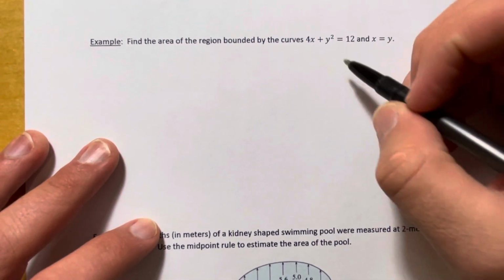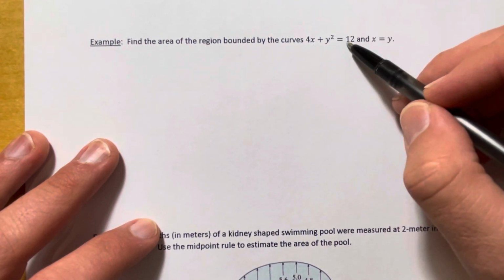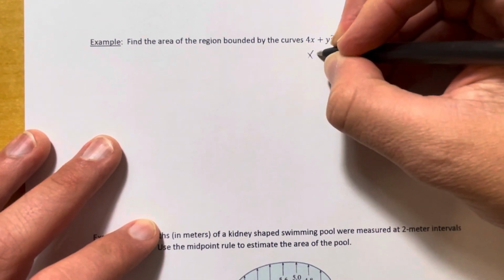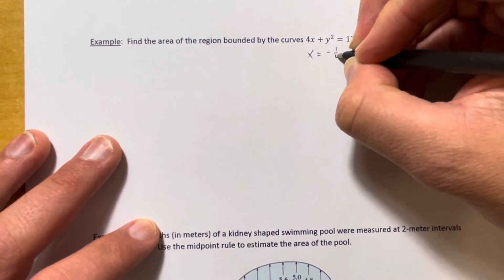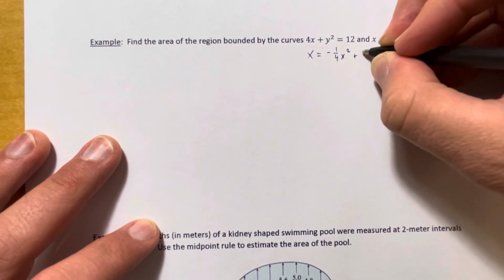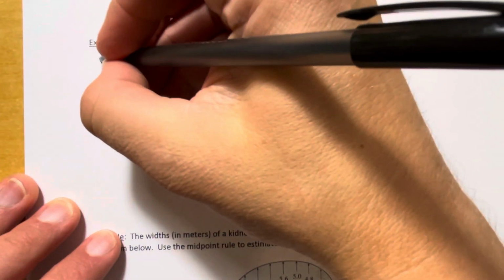So instead, let's solve for x. That would involve subtracting the y squared from both sides and then dividing everything by 4, which would give me x equals negative 1/4 y squared plus 12 divided by 4, which would be 3. Okay, let's graph these now.